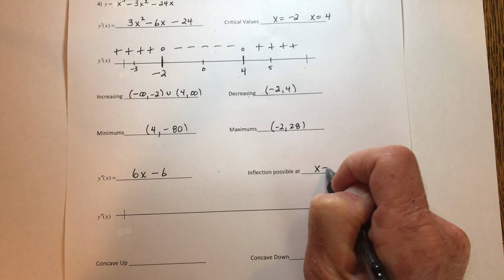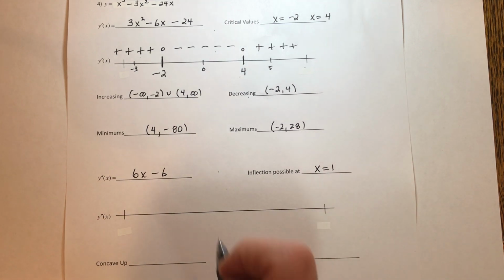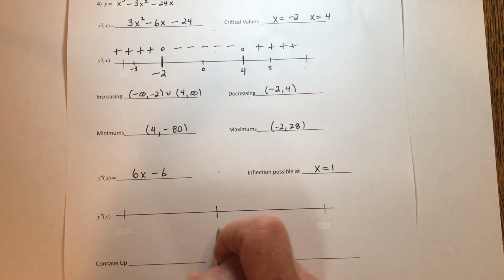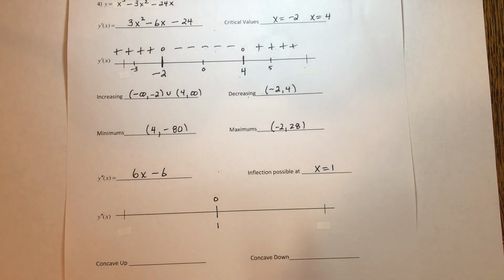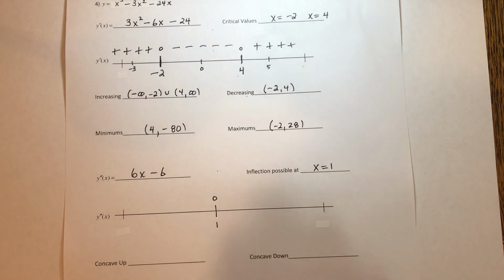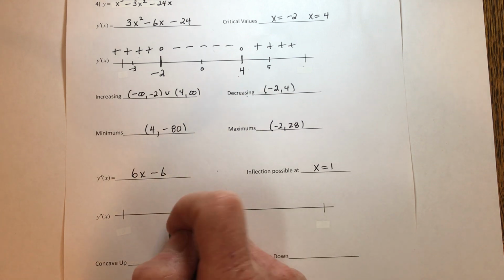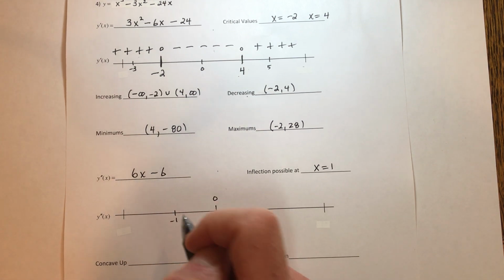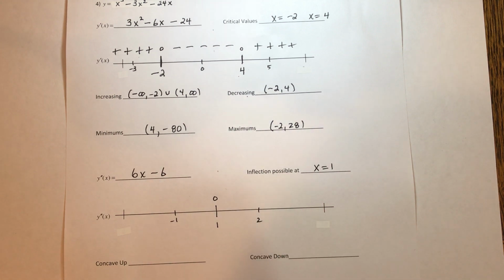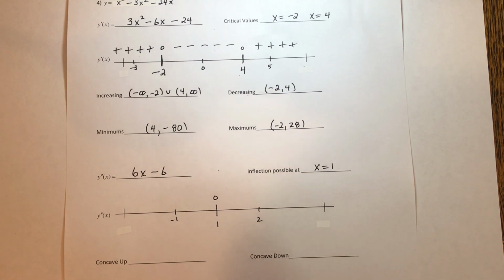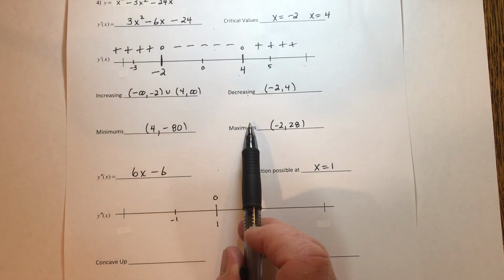So in other words, x equals 1. So on this, I would just have the number 1 here, and that's where the second derivative equals 0. And then like I did before, you just pick a number on the left and test it. You pick a number on the right and test it. And then finish this just like I did over here.